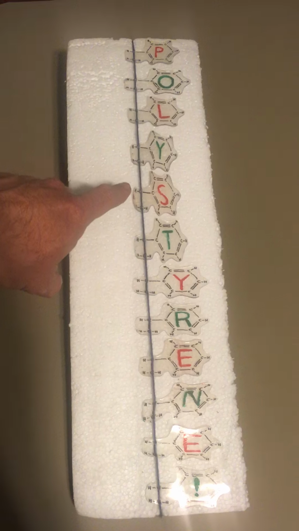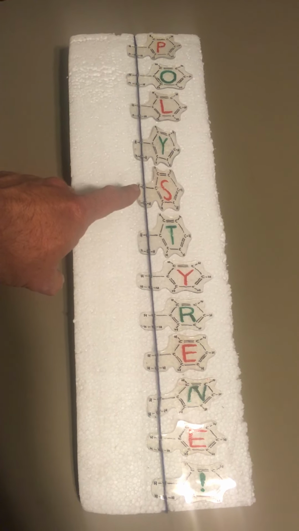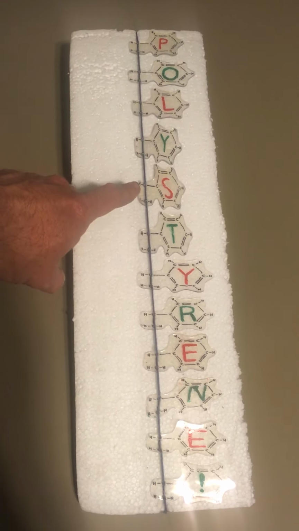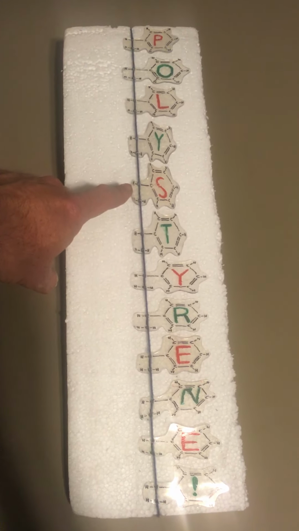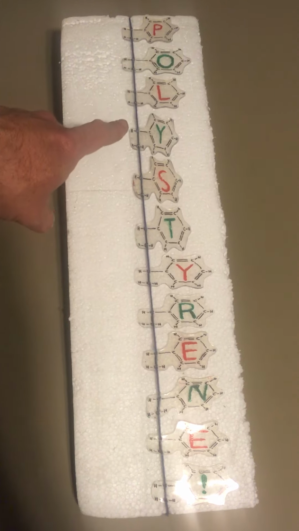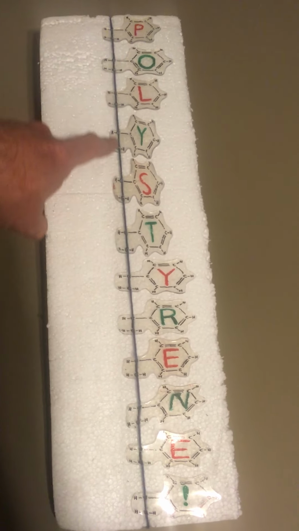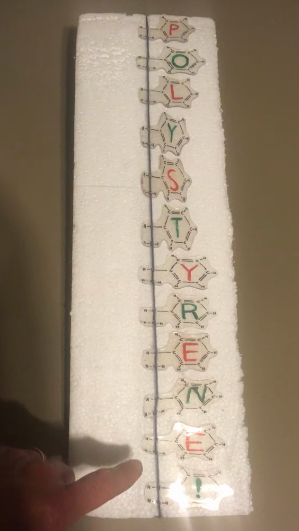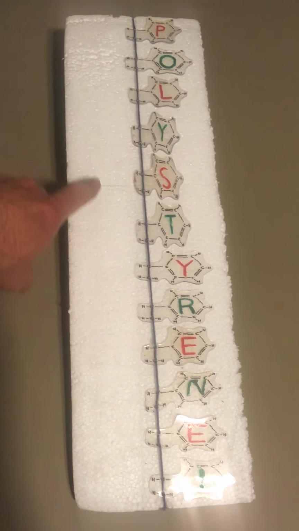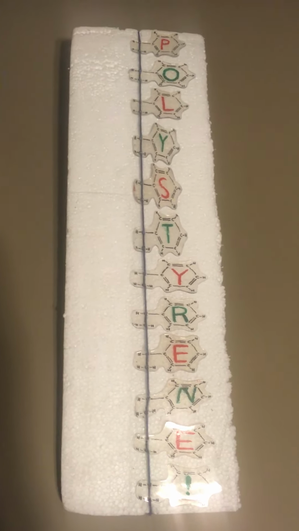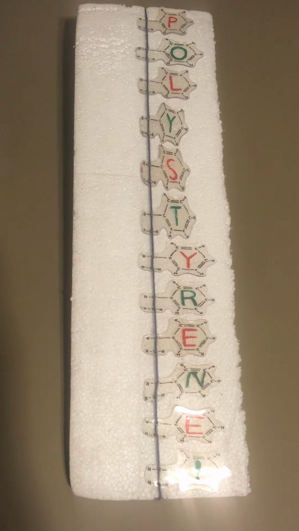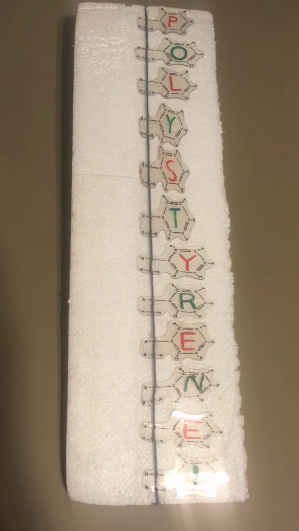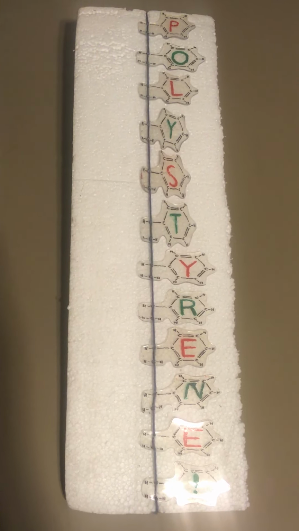You may have heard of Shrinky Dinks that uses polystyrene polymer. We use container lids. You have to look for number 6 as a recycling code. And we have these arranged along a string here, along a polystyrene foam sheet. And I'm doing this to demonstrate a couple aspects about symmetry associated with polymers and different orientations.